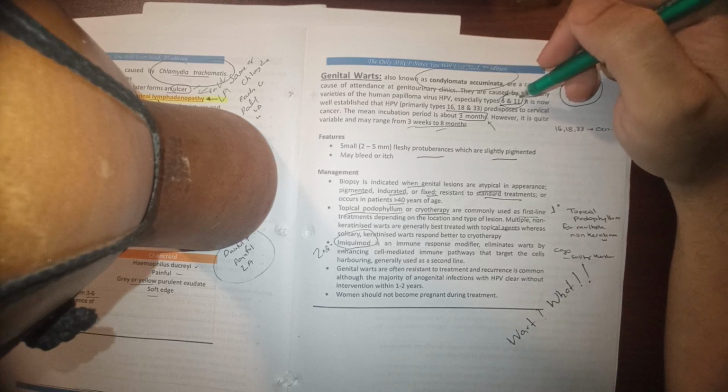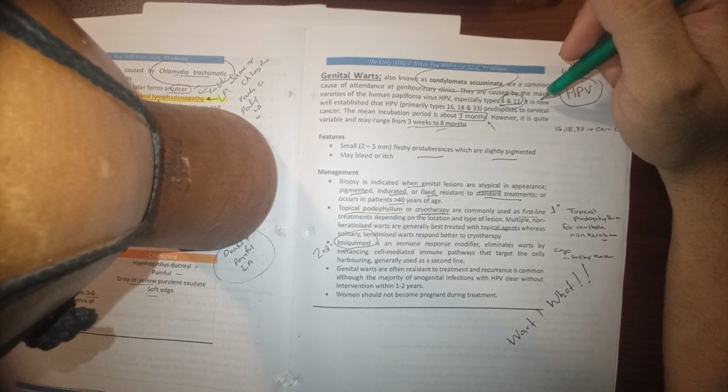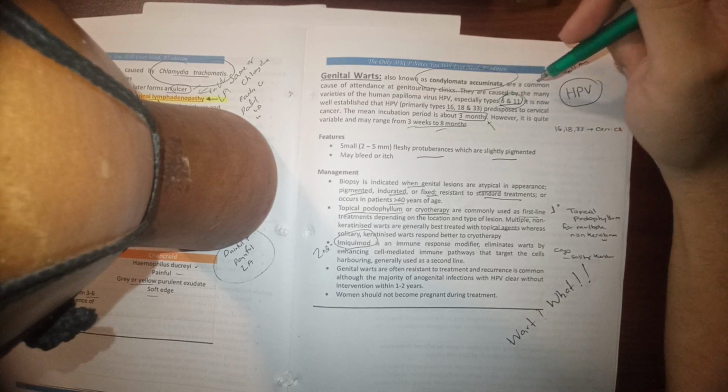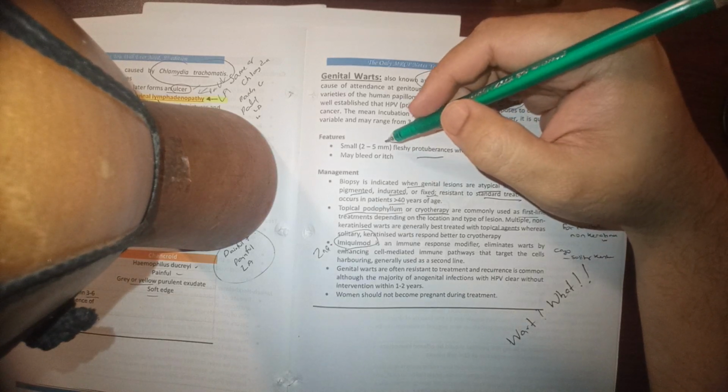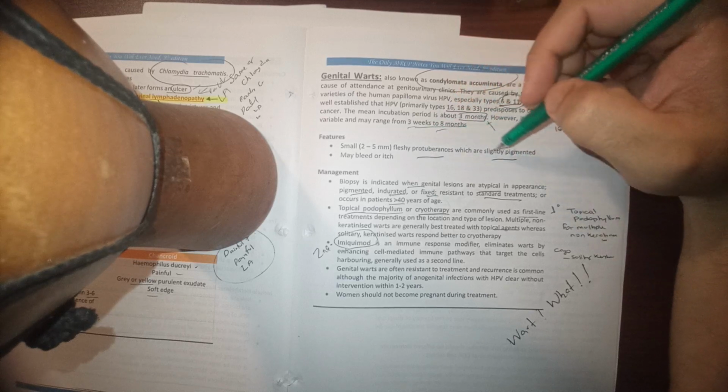So 6 and 11 are the ones which are causing genital warts. Features are small 2 to 5 millimeter fleshy protuberances which are slightly pigmented, and may bleed or itch.